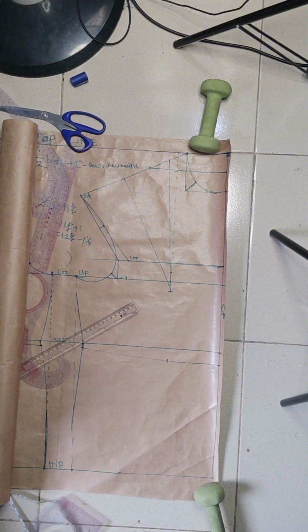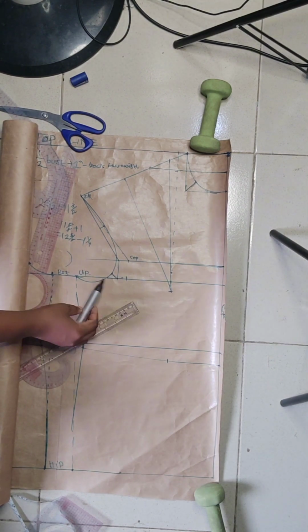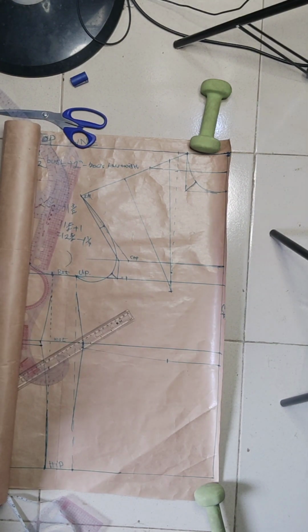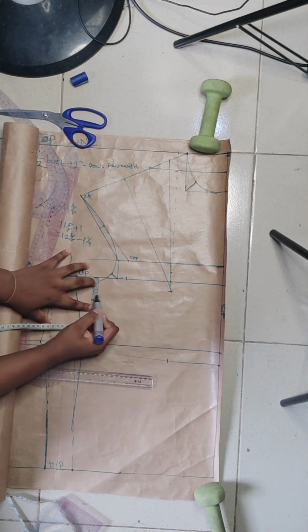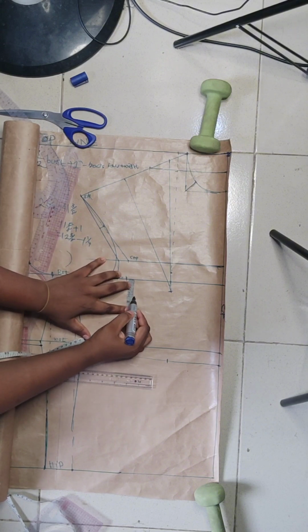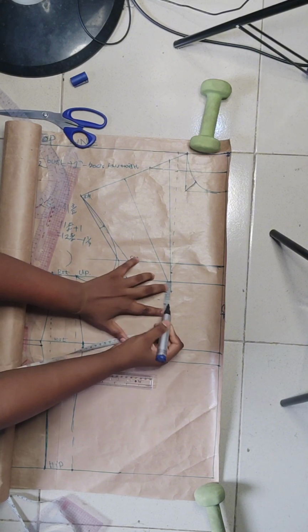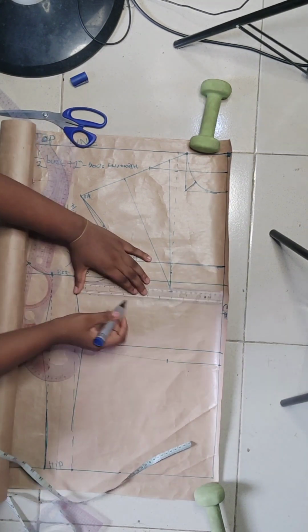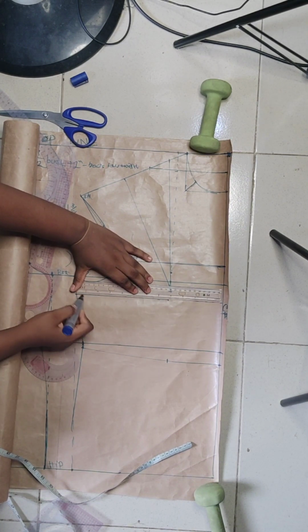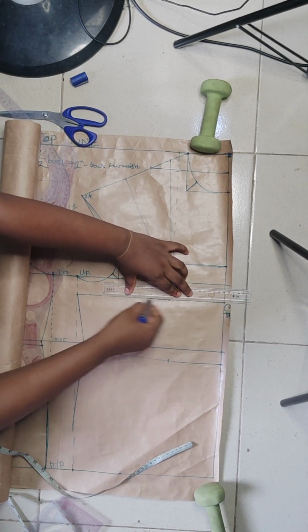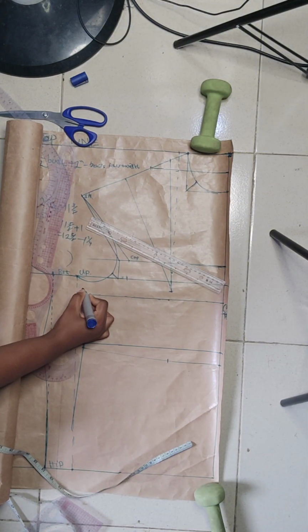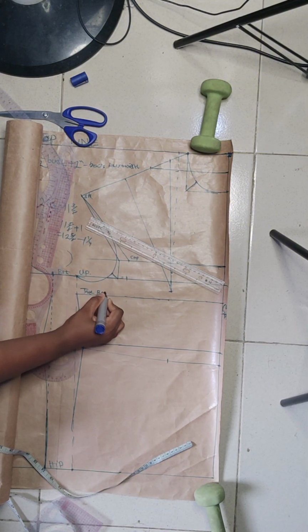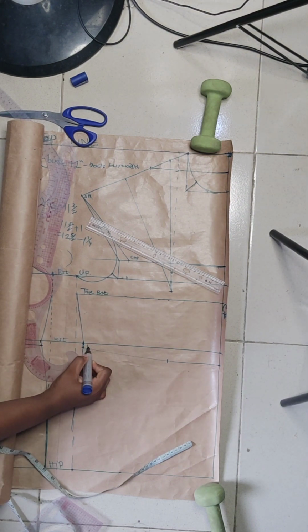Okay, so now to get our true bustline, because this is our underarm point. Okay, so to get our true bustline, it is usually 1.5 inches down from our bustline. So what we'll be doing is coming down 1.5 inches from the bustline to get our true bustline. I will connect. Okay, so this is our true bustline, and this is our true waist.